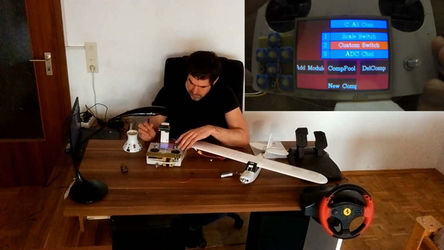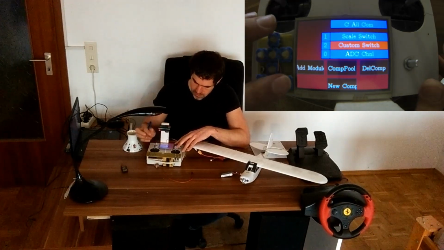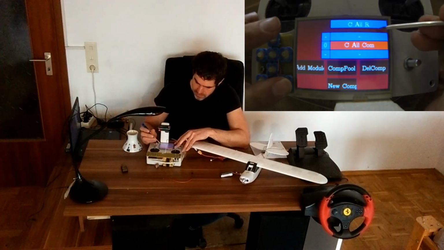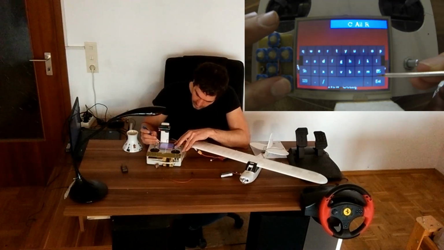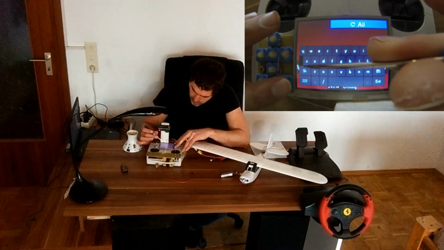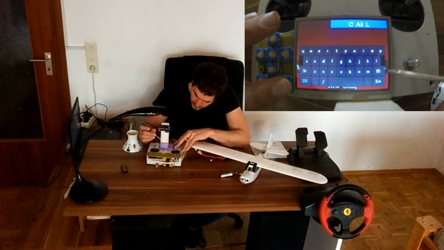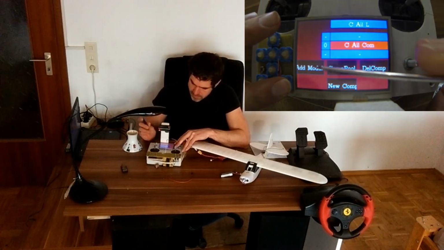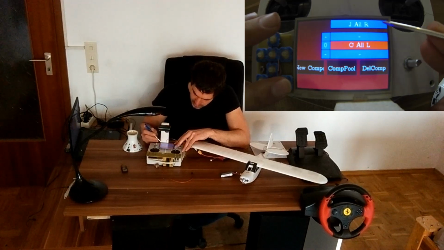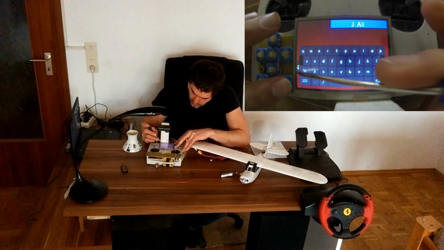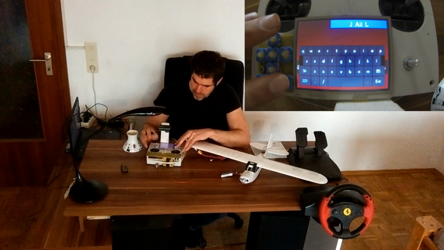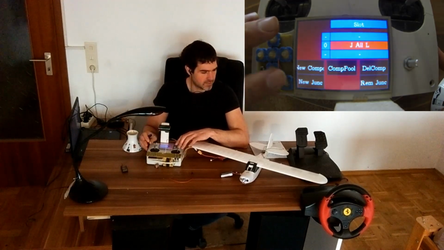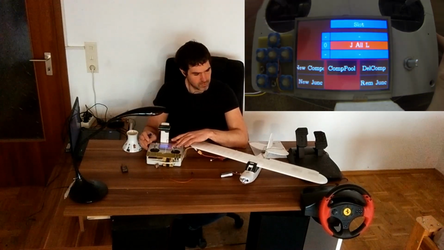Okay, I'm going to rename this since this is the left side. Enter, and escape, and I'm going to rename the function as aileron left.